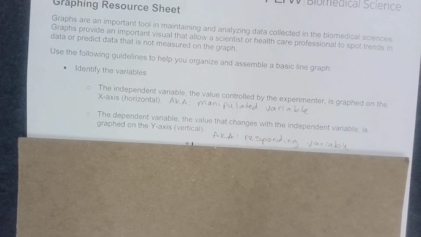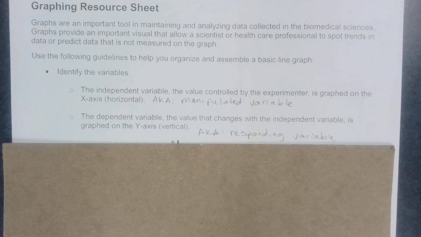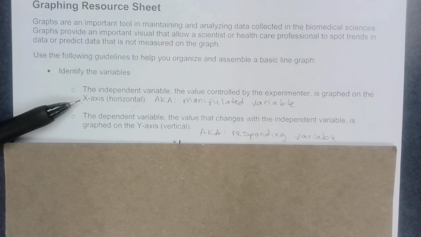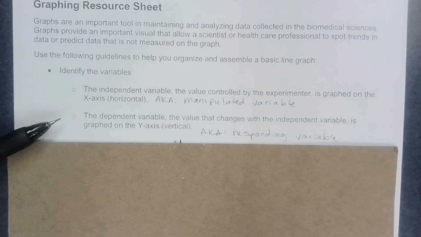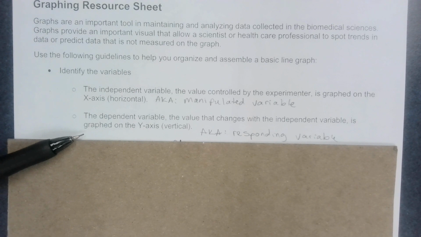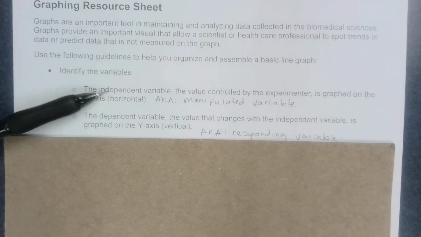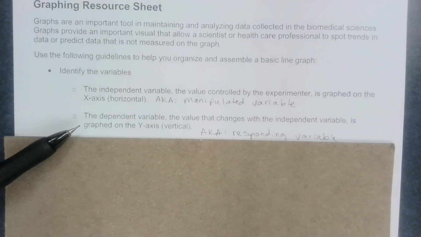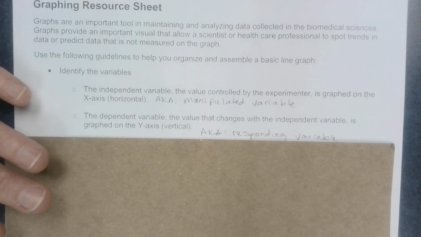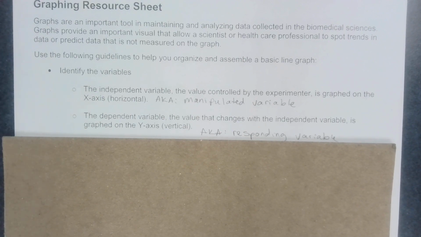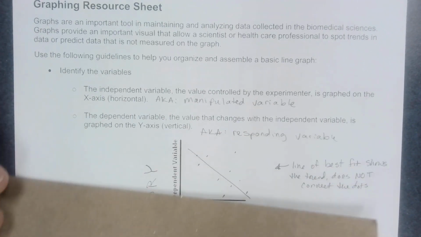All right, so identify the variables in your experiment. The independent variable should be labeled on the x-axis, the horizontal axis. The dependent variable should be labeled on the y-axis. So remember, the independent variable is also known as the manipulated variable. Dependent variable is also called the responding variable. So one way that you can help remember what goes where is DRY MIX.